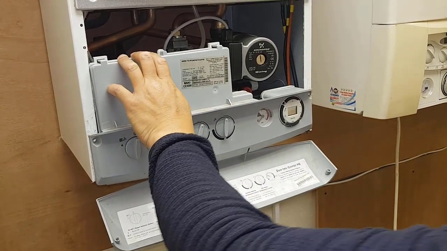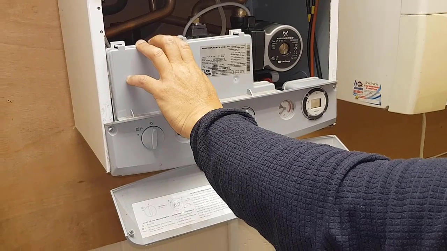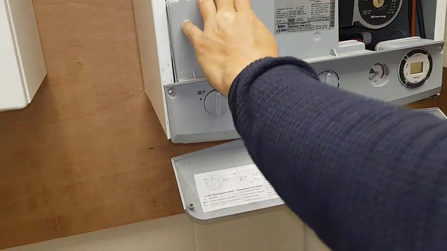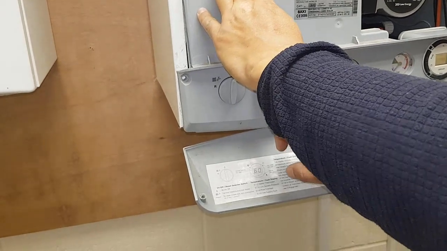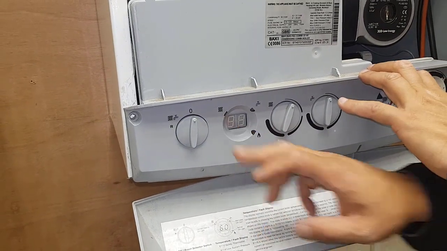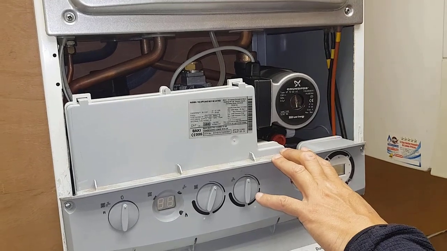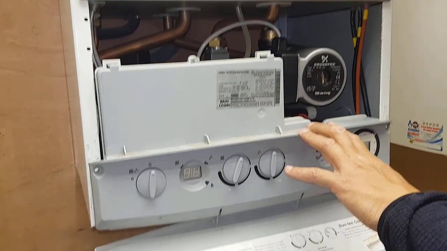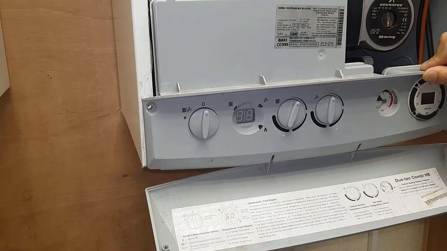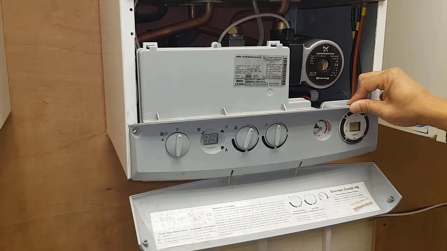Go to the room thermostat. I'll turn up the room thermostat, and the room thermostat will make a click, send a signal back, and the central heating demand light will come on. Once the central heating demand light comes on, the pump will activate, and then the ignition process will start. Once the ignition process starts, the burner flame light will come on, and now it's all working.